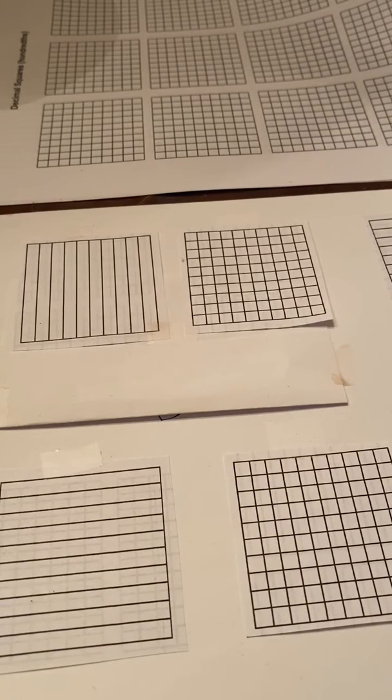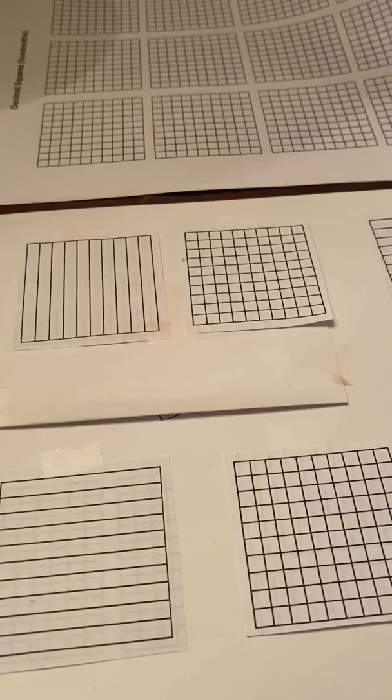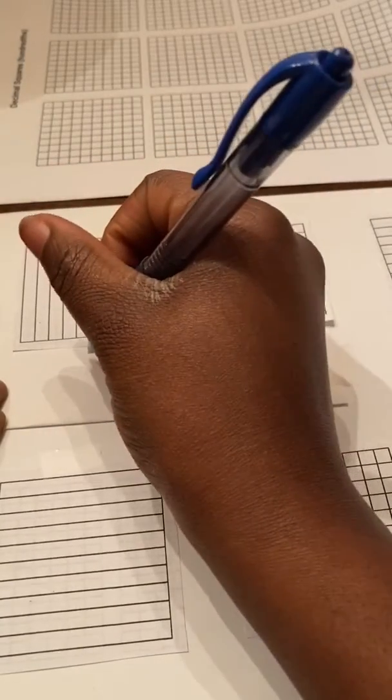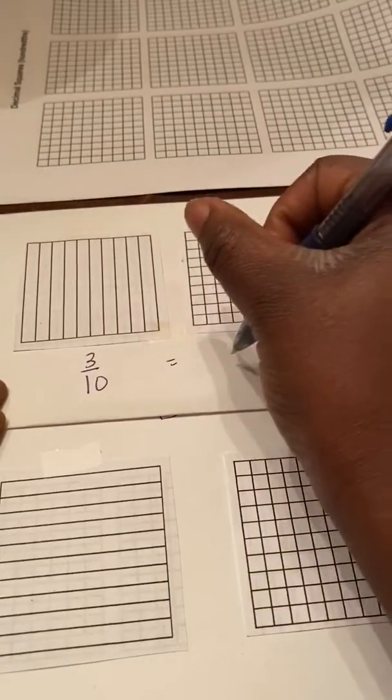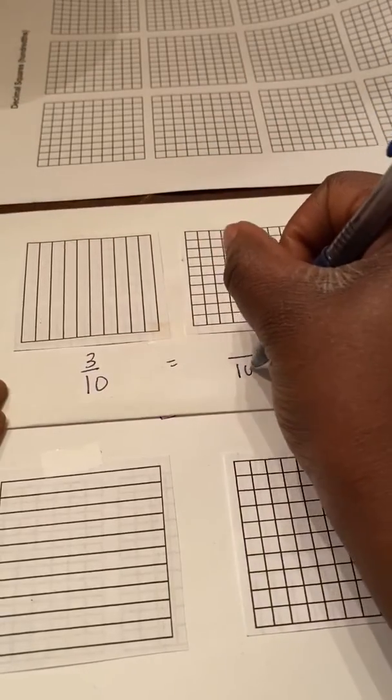Today is day 2, and to begin today, we will start by reviewing a few of those practice problems that you were given yesterday. So, first, at the bottom of the page, you'll see the problem that says 3/10 is equal to blank 100ths.